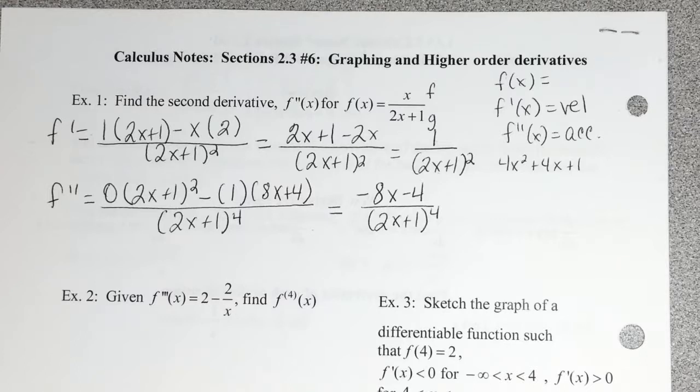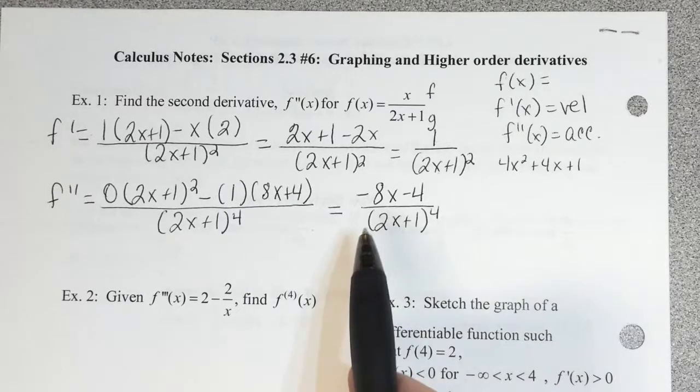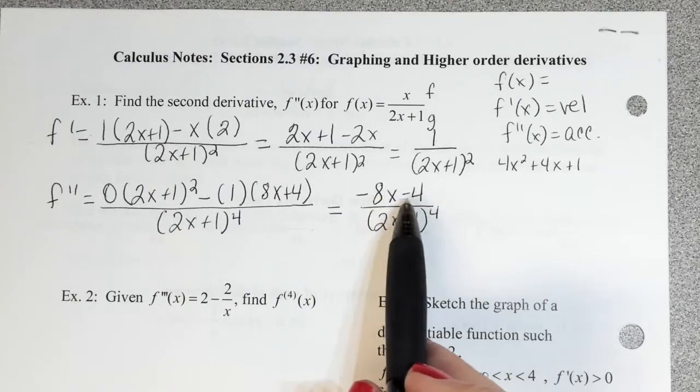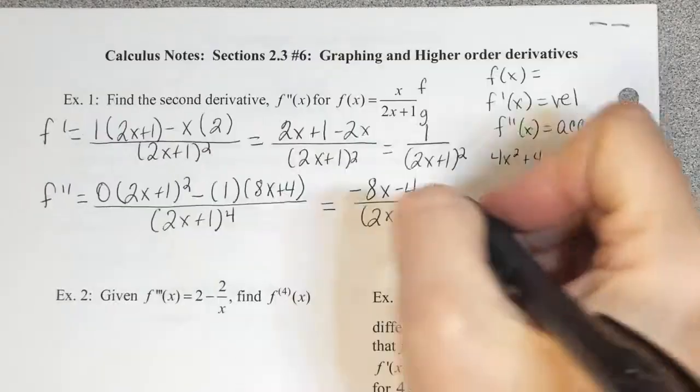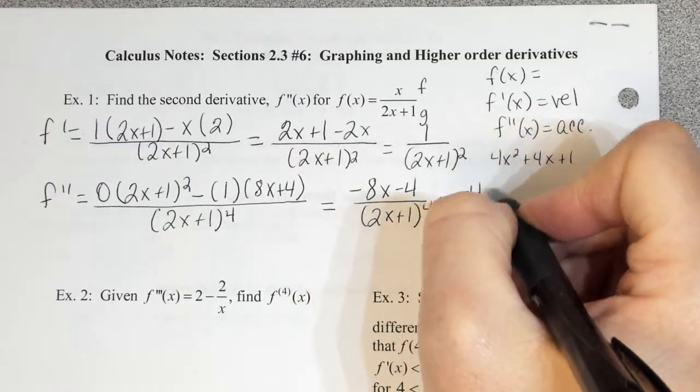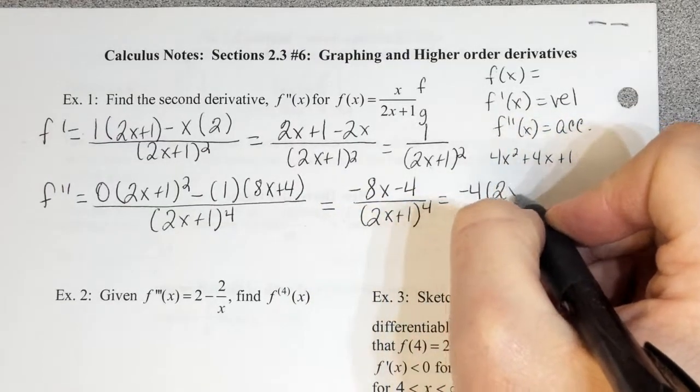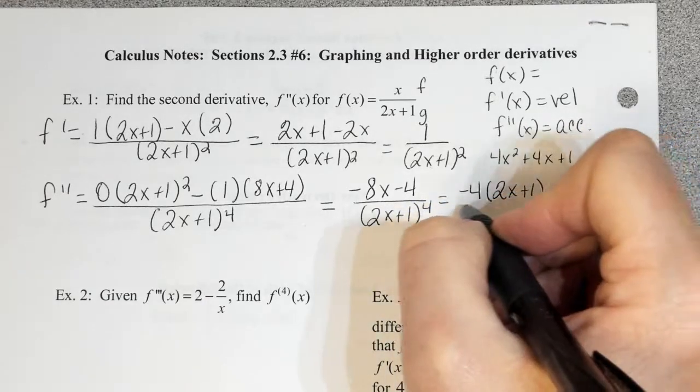I could leave my answer like that as long as it doesn't simplify more. You have to think ahead. If you factor out a negative 4, would it have a common factor then? It will, won't it? So I'm going to have to go ahead and factor out a negative 4, and I'd be left with 2x plus 1.